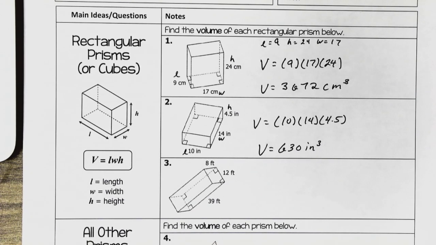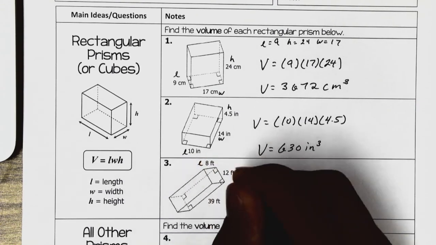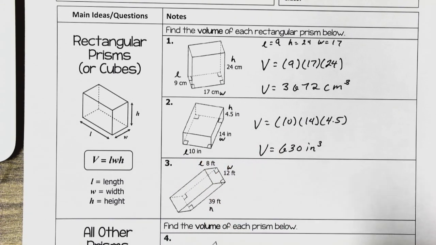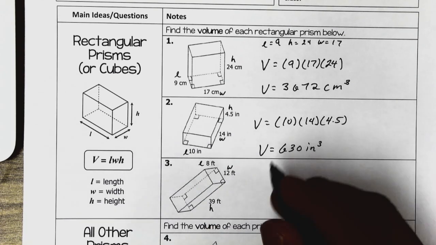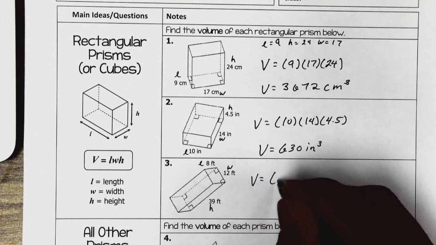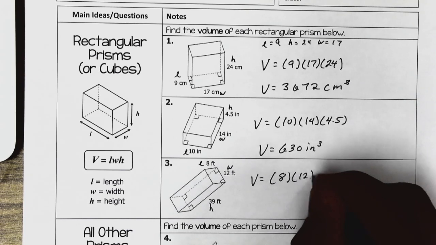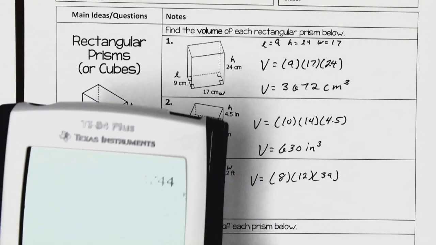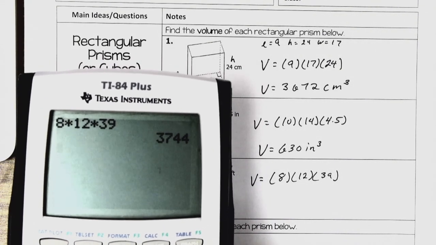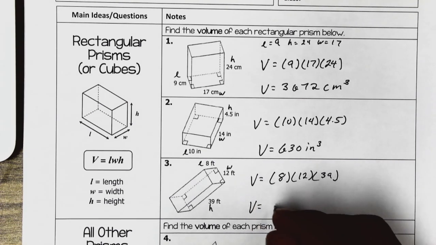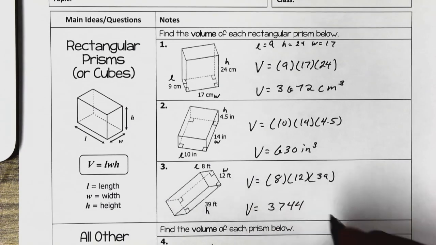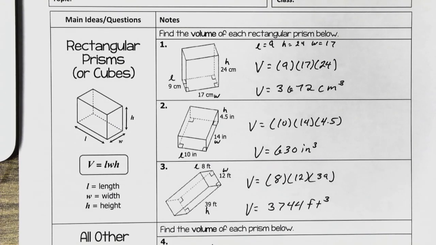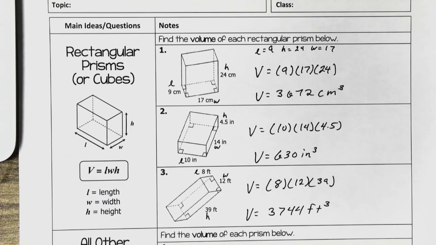All right, then finally, this is my L, my W, my H. And once again, all you're going to do is multiply those three numbers together. So volume equals 8 times 12 times 39. Press enter. That gives me 3,744. And this is feet, so feet cubed. So like I said, very simple for the rectangular prisms. It's just multiplying the three dimensions together.